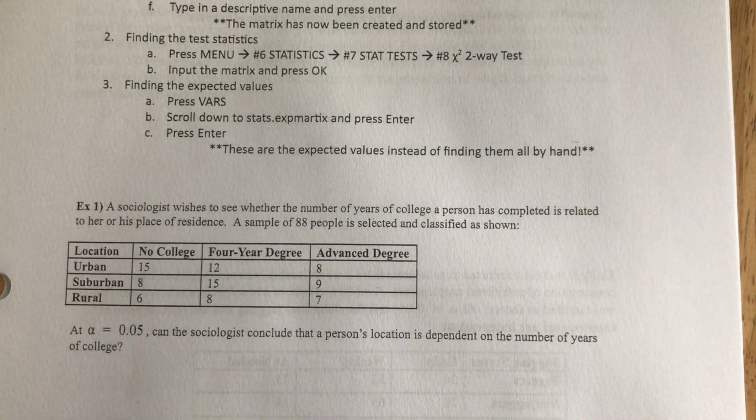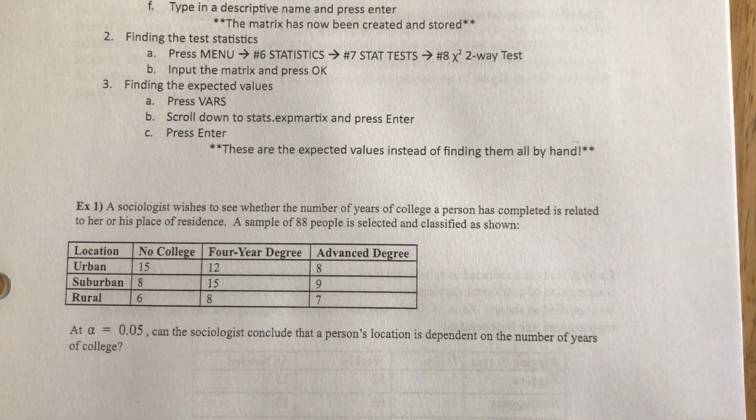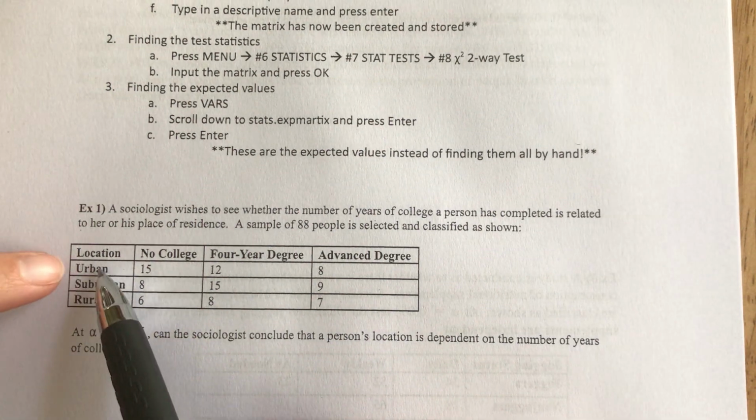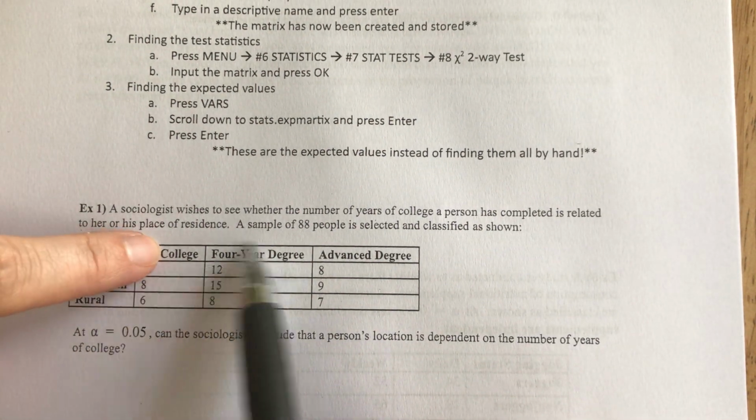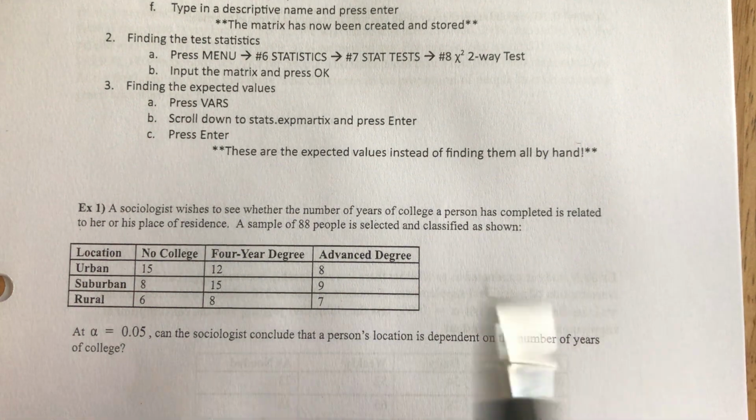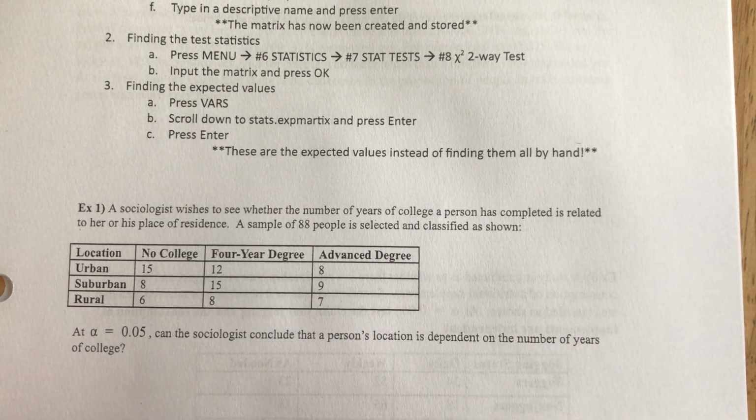So the first thing we want to do is talk about this problem here. A sociologist wishes to see whether the number of years of college a person has completed is related to where they live, right? So urban, suburban, rural, how much college they've completed, are they related or not? And it's one of those things, right?